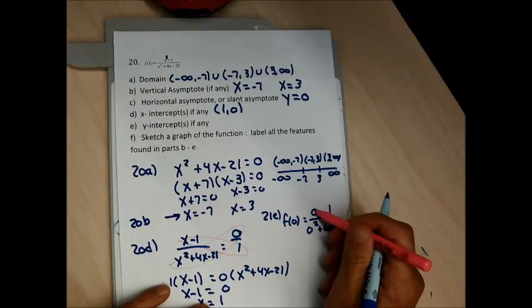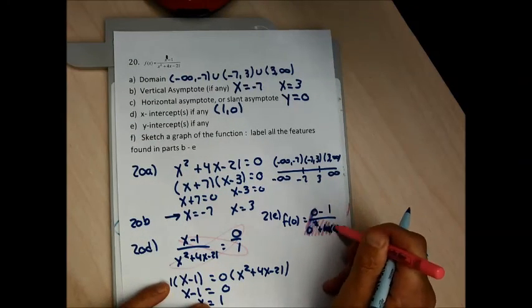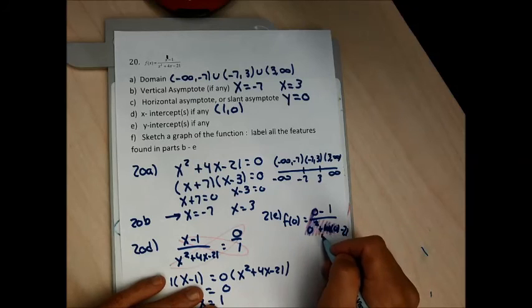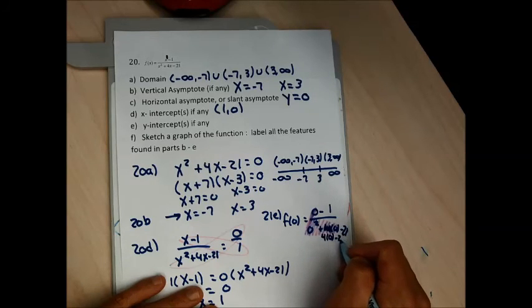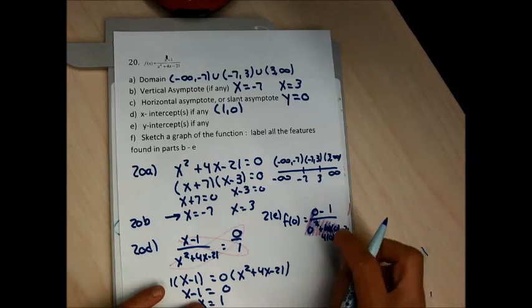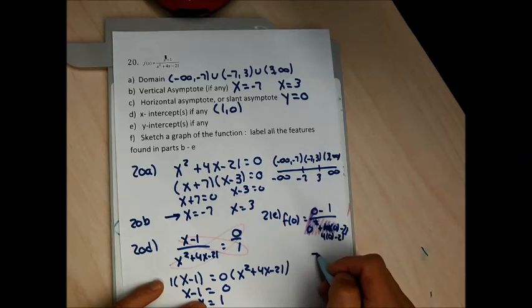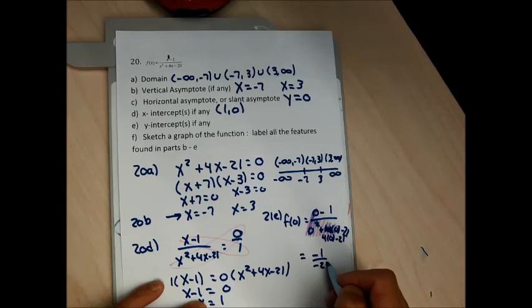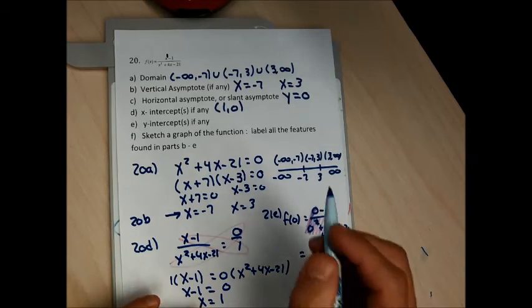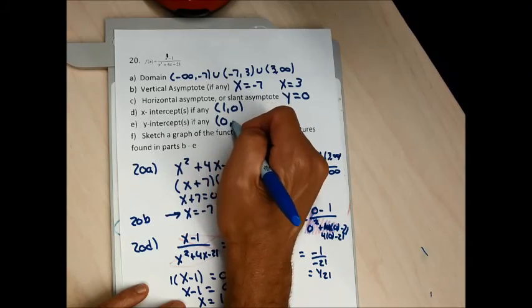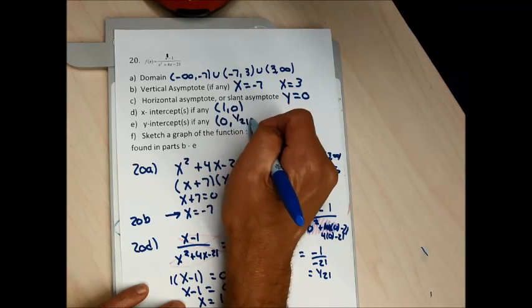It's hardly readable. All these pieces go away. This piece was actually a 4 times 0. That goes away. And that piece is a minus 21. That doesn't go away. What doesn't cancel is the minus 1 in the numerator and the minus 21 in the denominator. The double negative is going to turn to a positive. The y part of the y-intercept is 1 over 21, which is really going to be close to the origin.